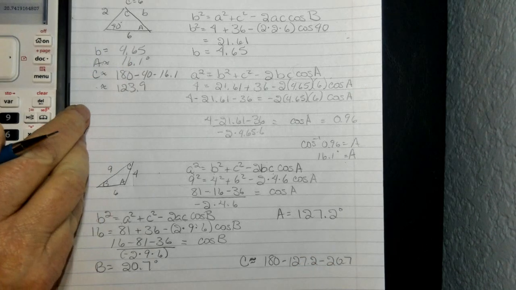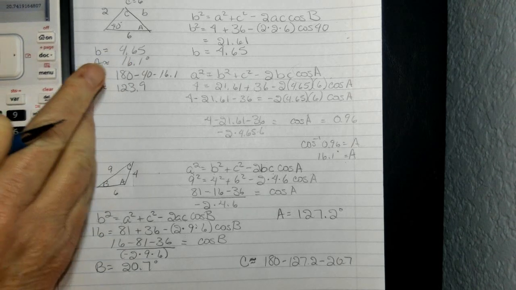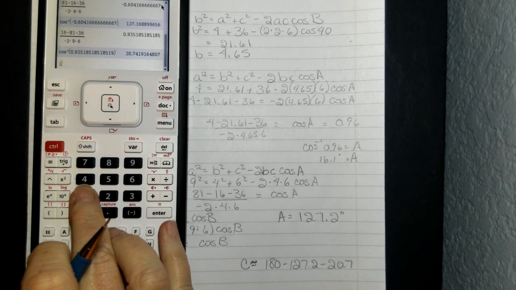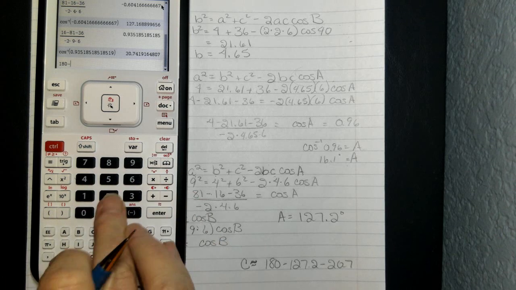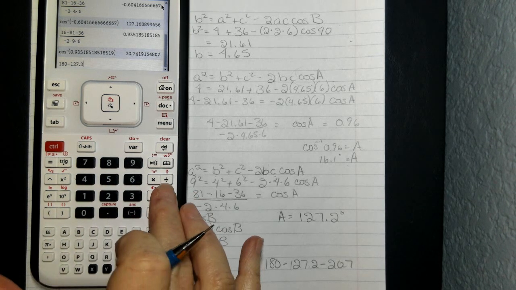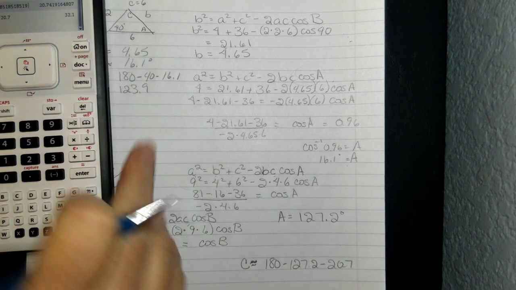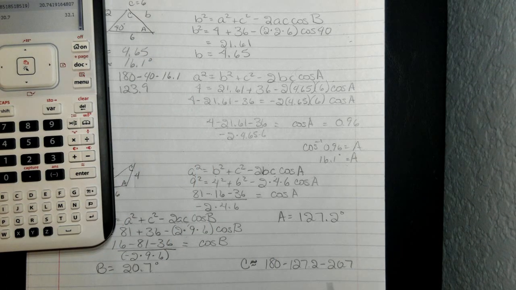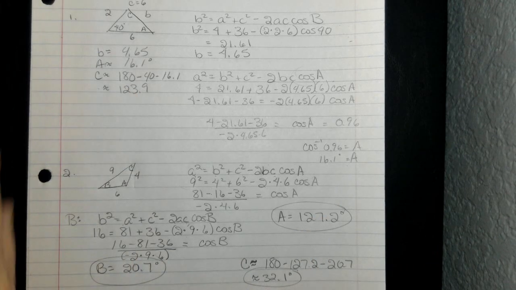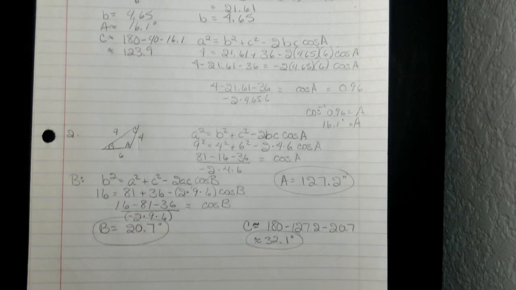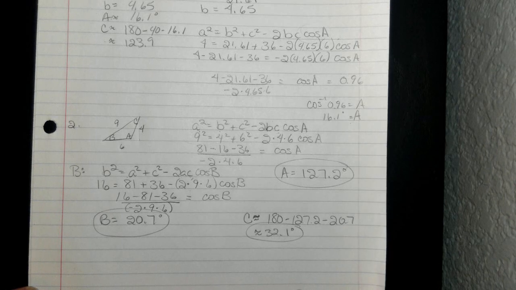So we don't have to go through the law of cosines again, we just have to do the subtraction. 180 minus 127.2 minus 20.7 gives us 32.1. So here we have C, A, and B. A and B we used the law of cosines for, but C we just had to subtract from 180.